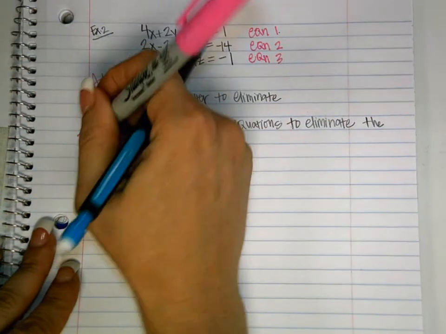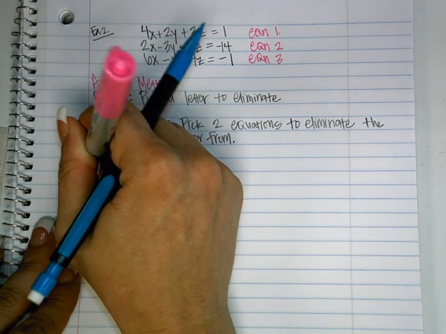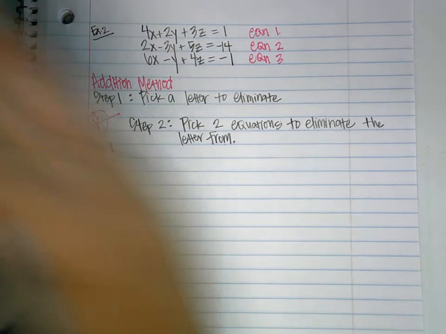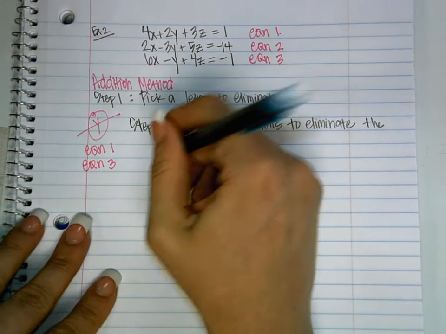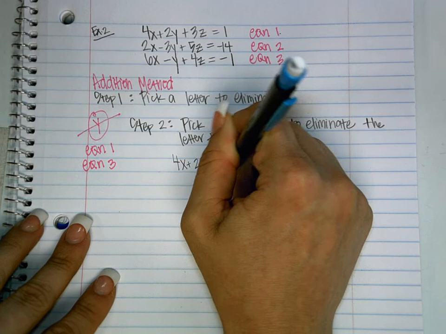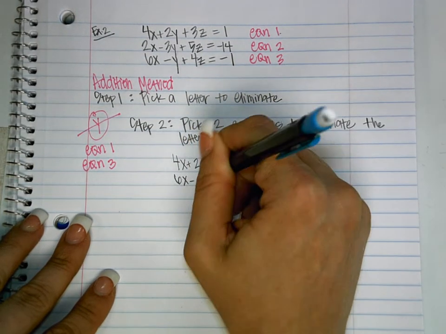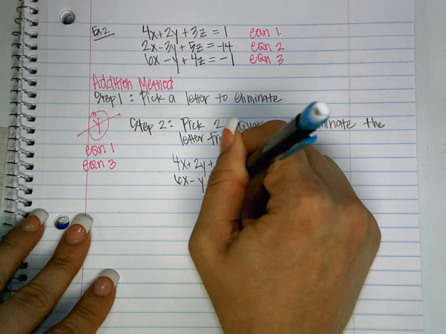Okay, and I'm going to write a little post-it note to myself here. So we're going to start with equation 1 and equation 3. Just rewrite equations 1 and 3 here. So 4x plus 2y plus 3z equals 1. And equation 3 is 6x minus y plus 4z equals -1.